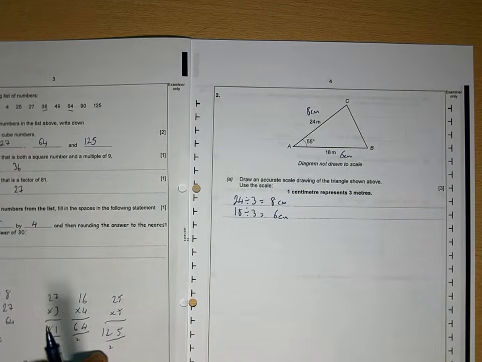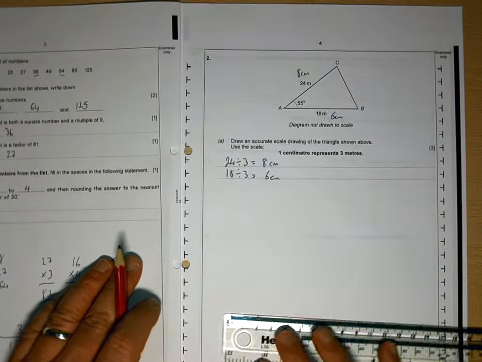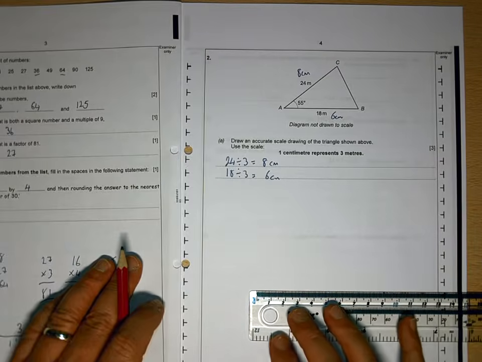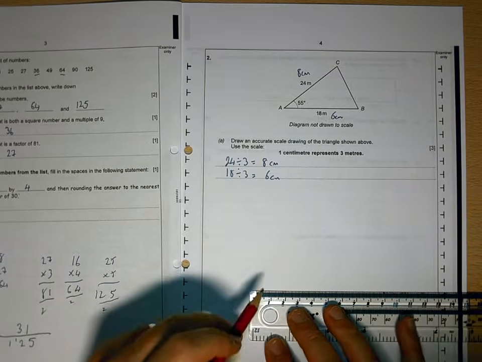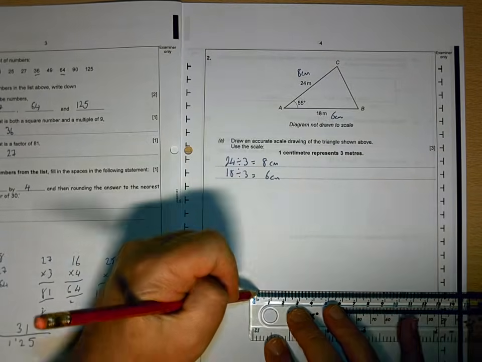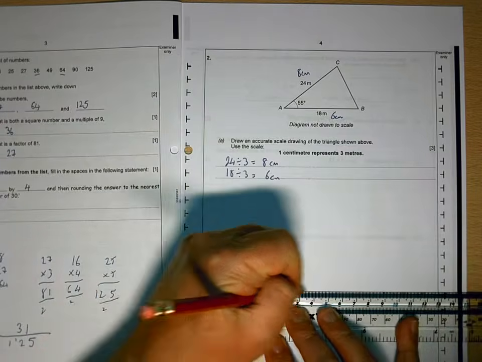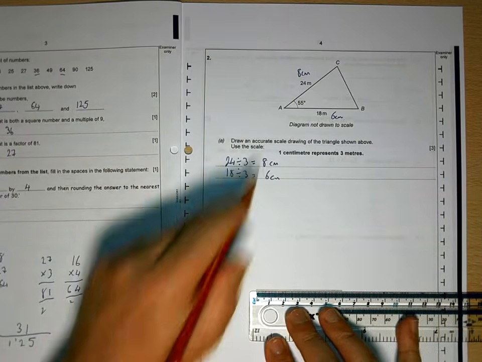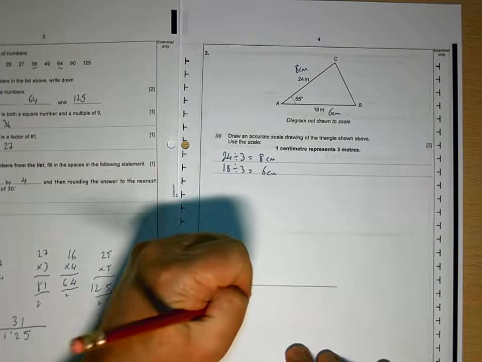So we can just get our ruler. Make sure you use a pencil in the exam so that you can rub it out if you make a mistake. I'm going to draw 6 centimetres, and that's A and B.